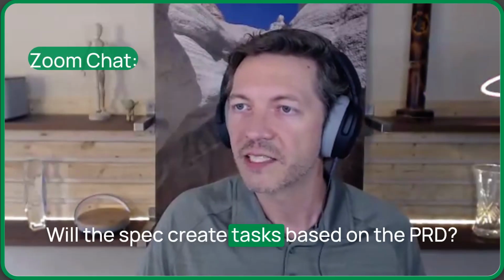I see a question in the chat. Will the spec create tasks based on the PRD? Yes, it will. Just for example, let me show you how that looks from the start, because it's actually really cool. It's a different version of PRD creation or PRD extension.